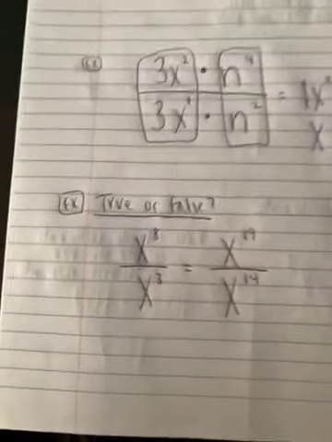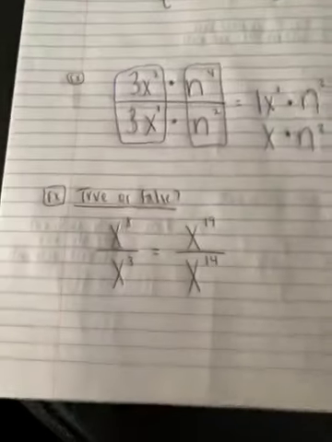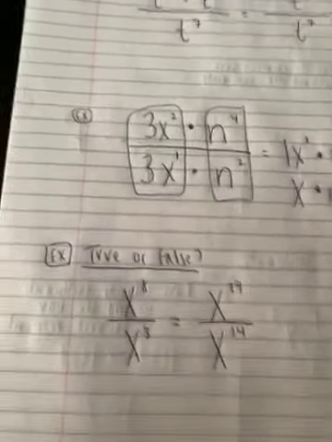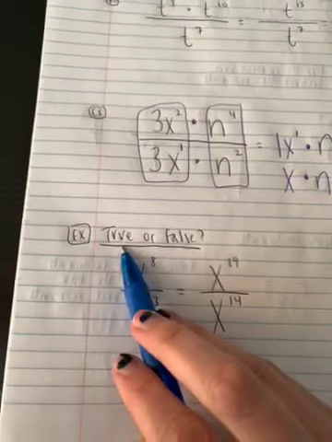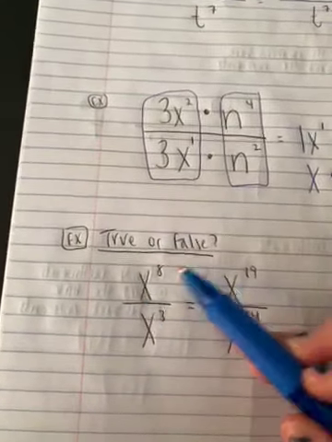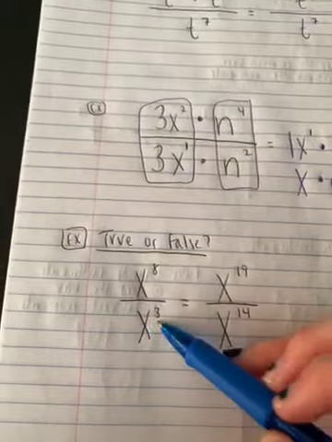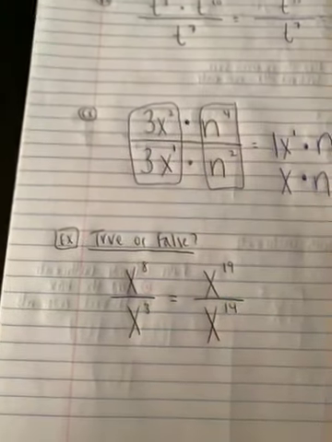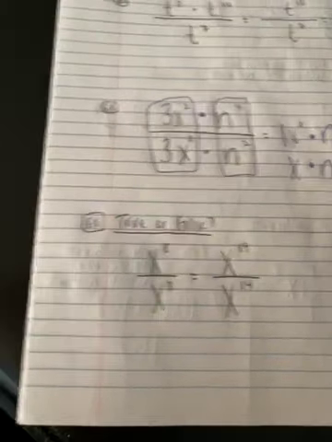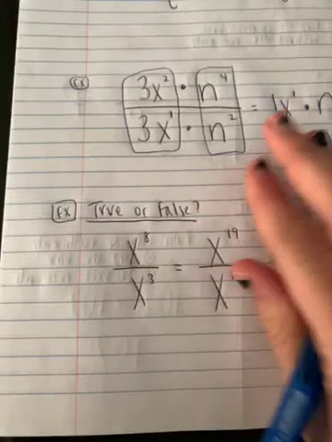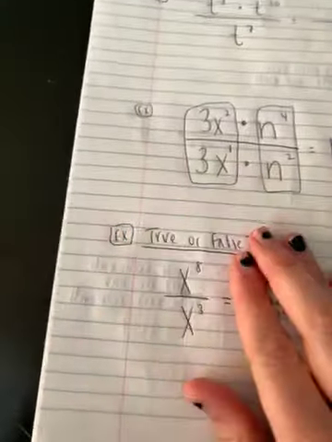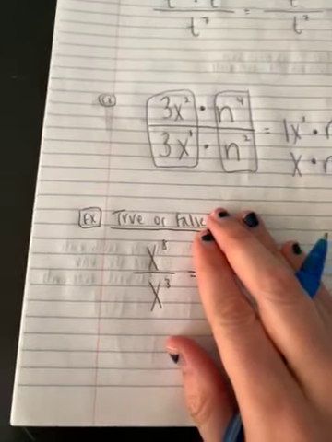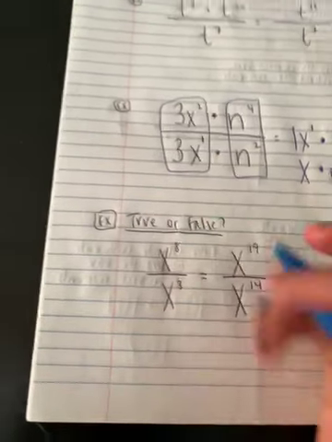On your assignment this week, you'll also see a question, true or false. So we're going to have you use these rules here to tell us, is the statement true or is it false? So x to the 8th over x to the 3rd, is that equal to x to the 19th over x to the 14th? Well, if I'm trying to say that the left side is equal to the right side, we see division. So let's use our division rule and see where we get.